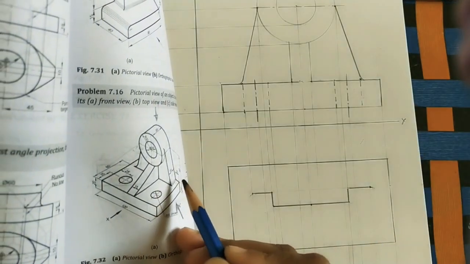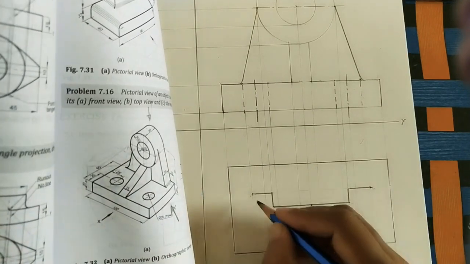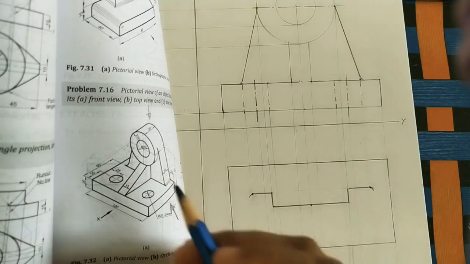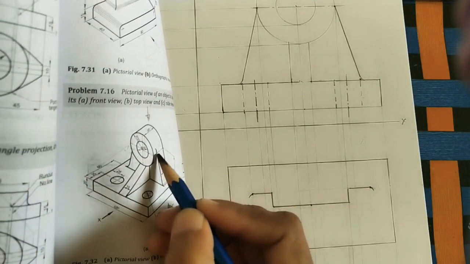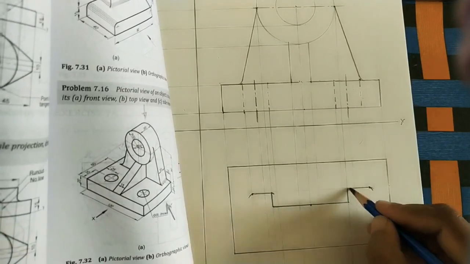After that it is curved here and here. So for that just do freehand, just do one curve here, and here also, at these points instead of an intersection point it is like a curve. Okay, just do a curve by using freehand.